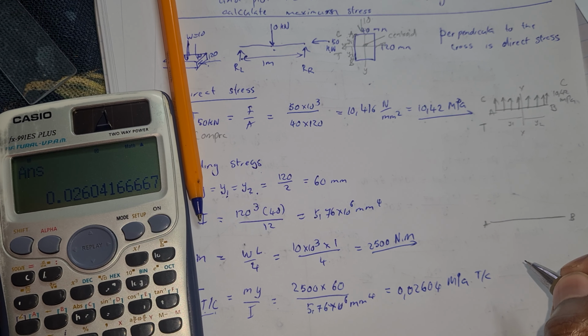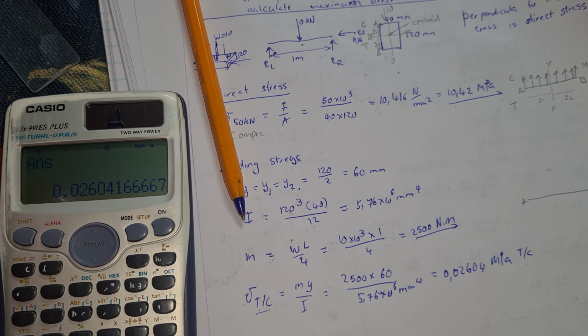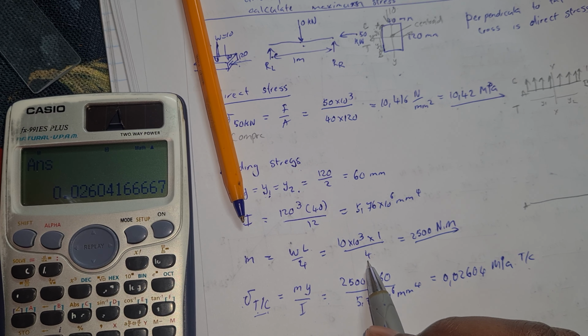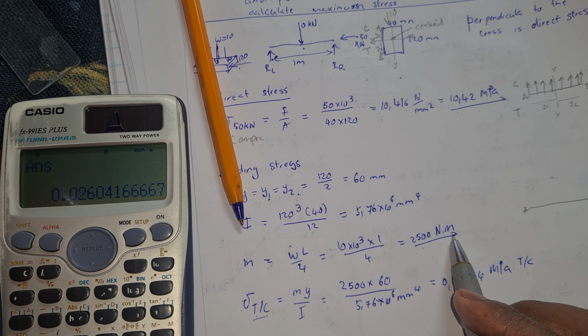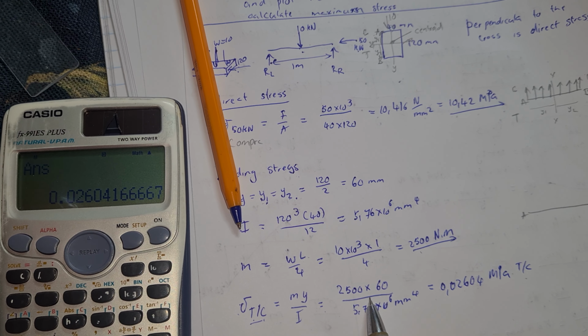There's something wrong here. What am I missing? We said 10 exponent 3 times 1 divided by 4, which is 250. Yeah, there's only that force, and then we have this one.